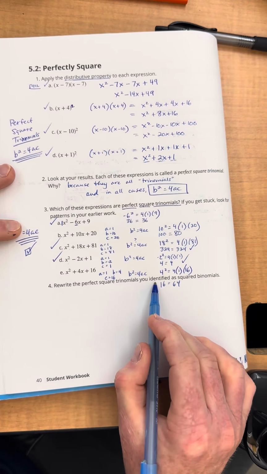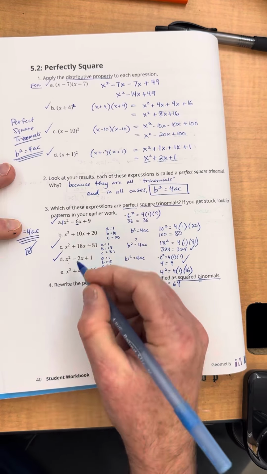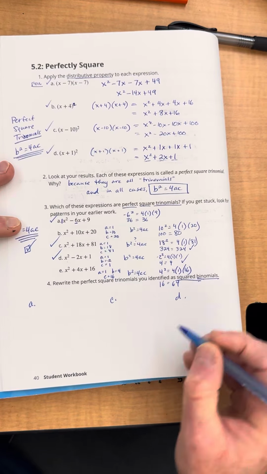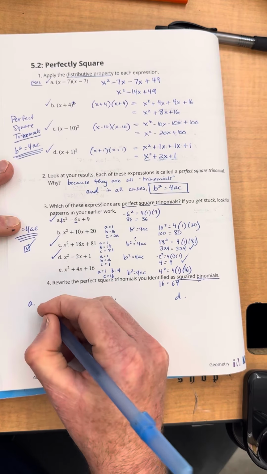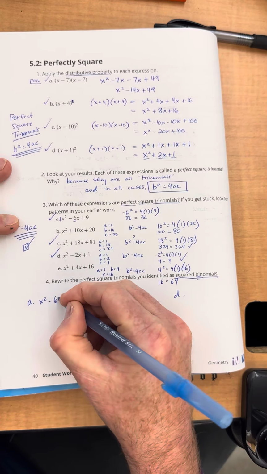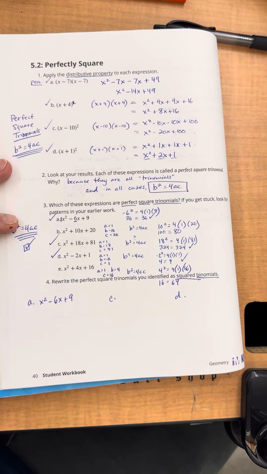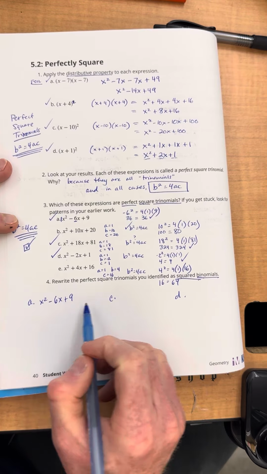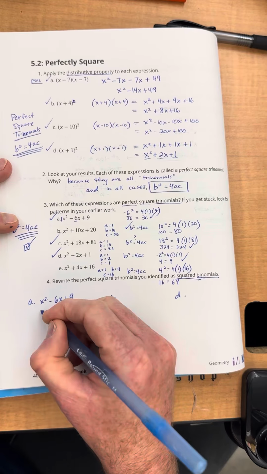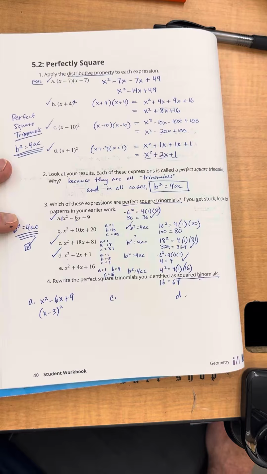Rewrite the perfect square trinomials you identified as squared binomials. Okay, so that means A, C, and D. So let's rewrite A. So that's x squared minus 6x plus 9. Okay, so now because of our work here, we know that b squared equaled 4ac. So let's figure it out. Now is where you divide this one by 2. So you get x minus 3, and then just throw the 2 up there. So easy.